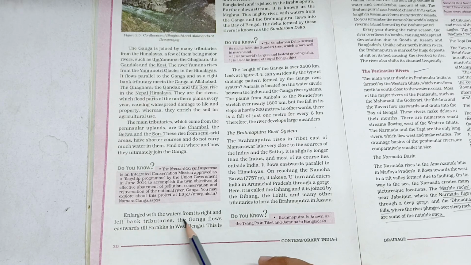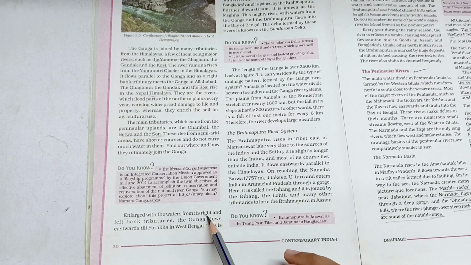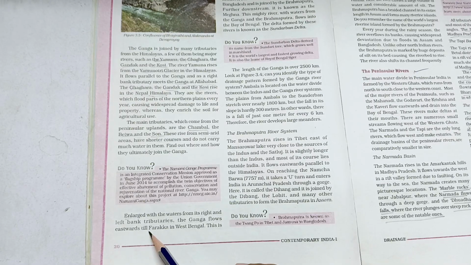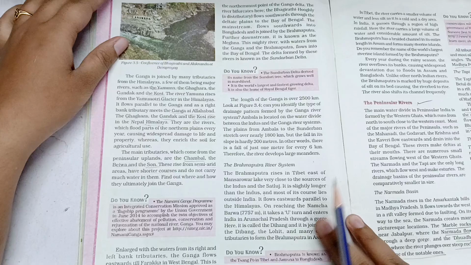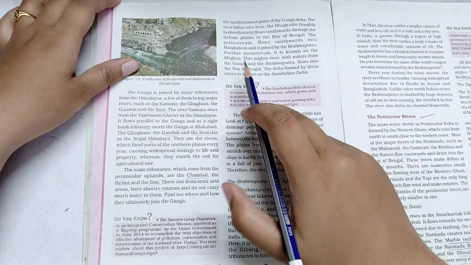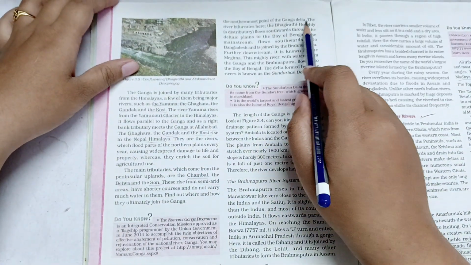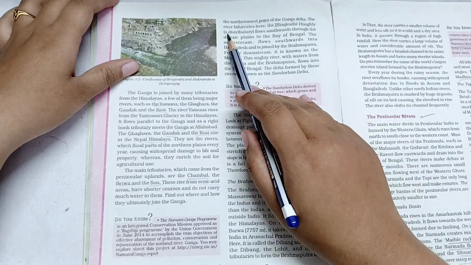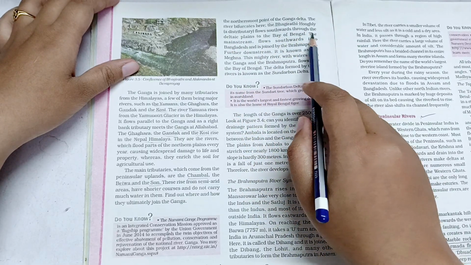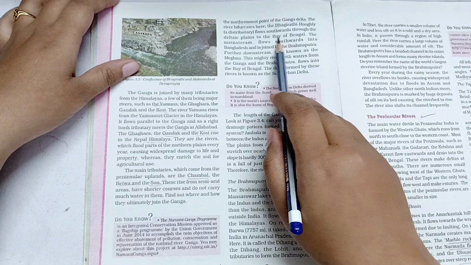Enlarged with the waters from its right and left bank tributaries, the Ganga flows eastwards till Farakka in West Bengal. This is the northernmost point of the Ganga Delta. The river bifurcates here. The Bhagirathi Hooghly, a distributary, flows southwards through the deltic plains to the Bay of Bengal.